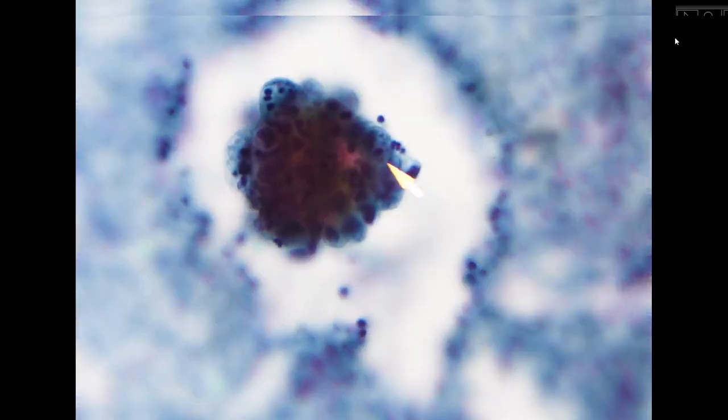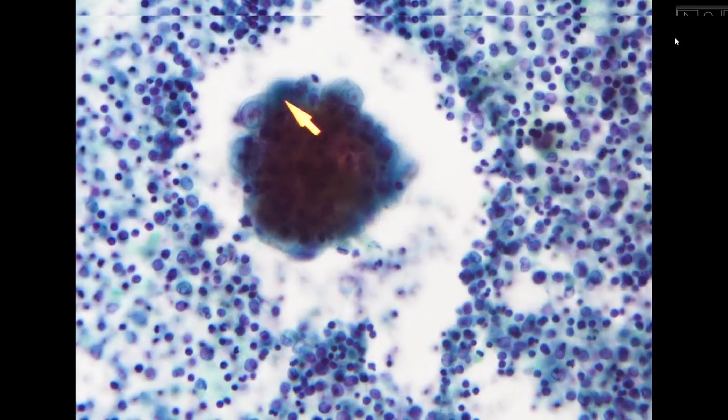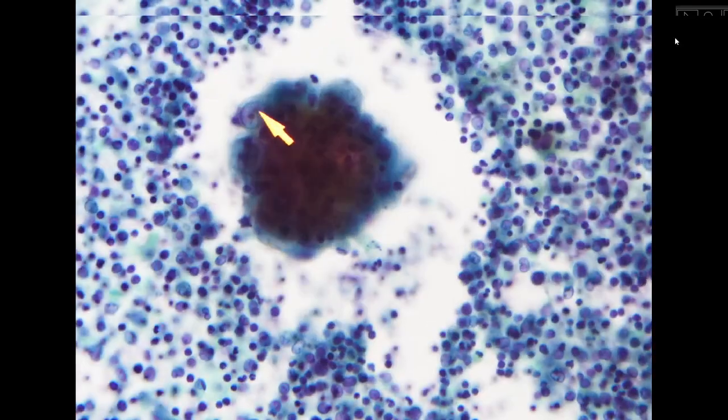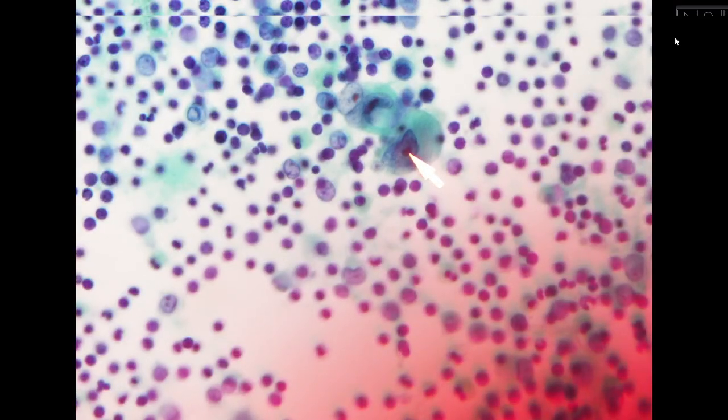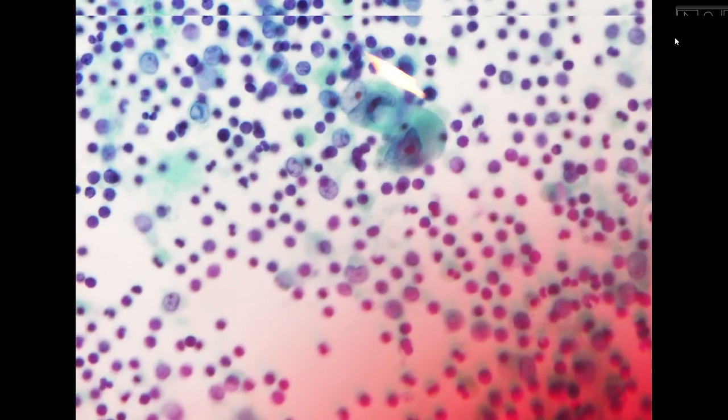You can see there is also a lot of inflammatory infiltration into this cluster, and you need to focus up and down to see through this glandular architecture. This is also consistent with adenocarcinoma recurrence, with scant cellularity. Take a look at these very atypical cells with a triangle-shaped nucleus and prominent nucleoli. This is consistent with recurrence.